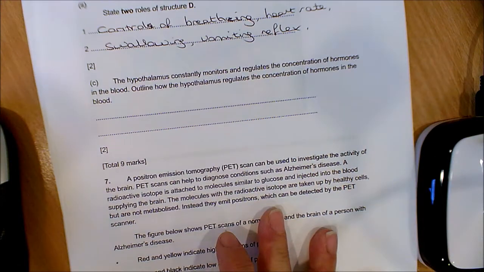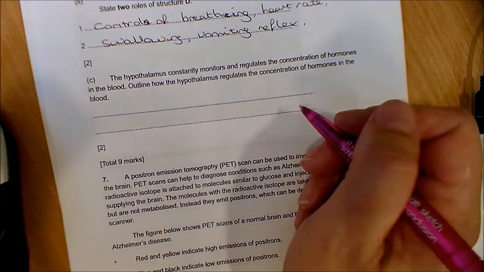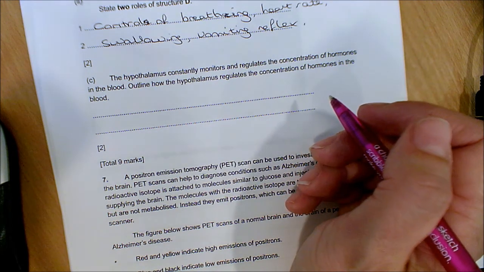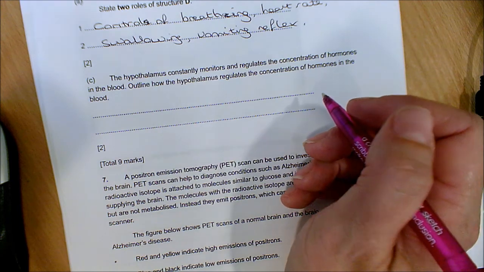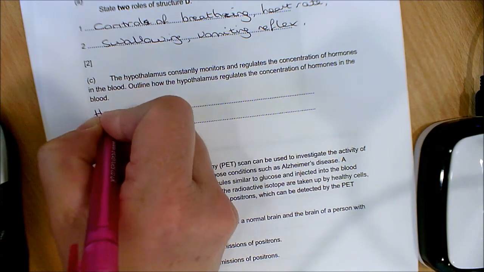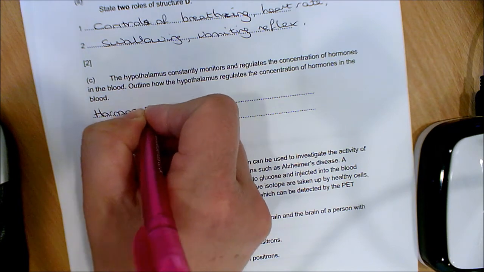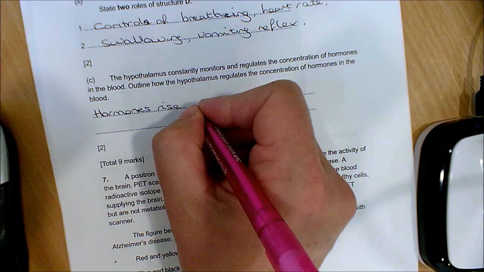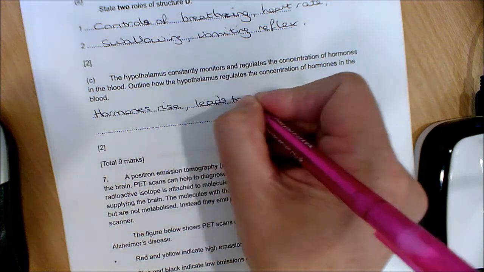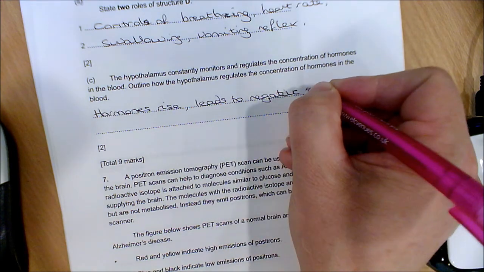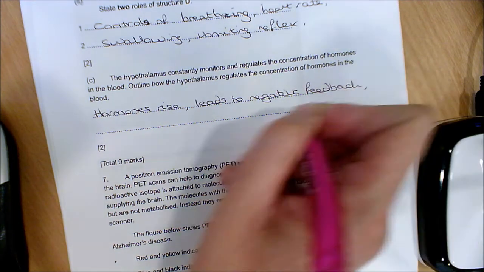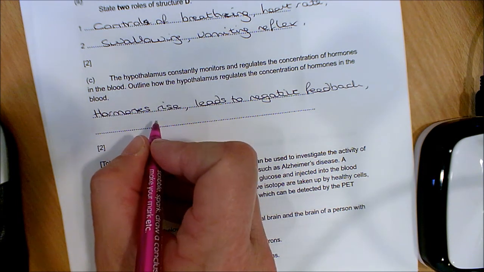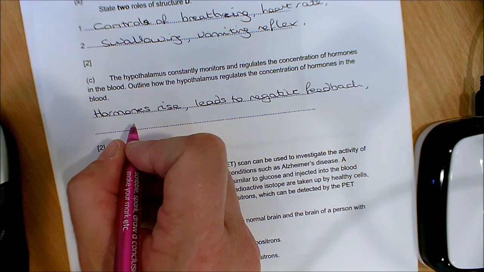Okay, C. The hypothalamus constantly monitors and regulates the concentration of hormones in the blood. Outline how the hypothalamus regulates the concentration of hormones in the blood. Okay, so if the hormone levels rise, what we have is negative feedback that kicks in. And the negative feedback in this instance is that the hypothalamus sends a signal to the pituitary gland to inhibit hormone production.